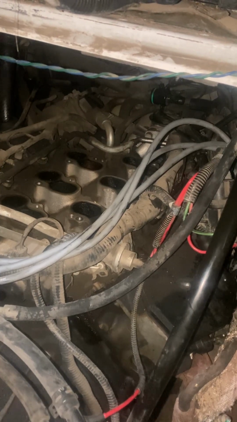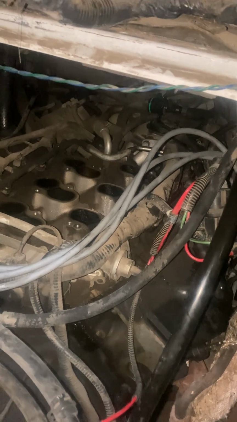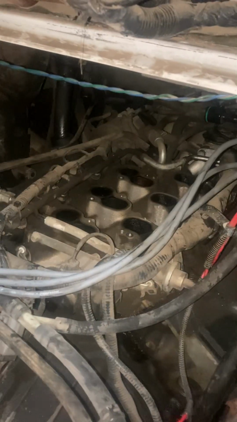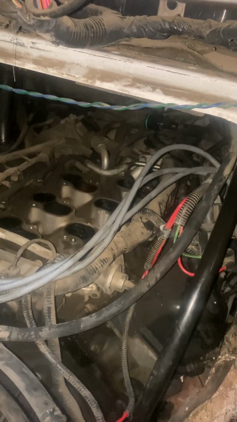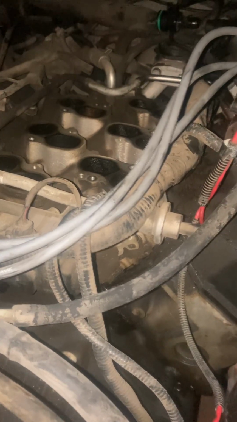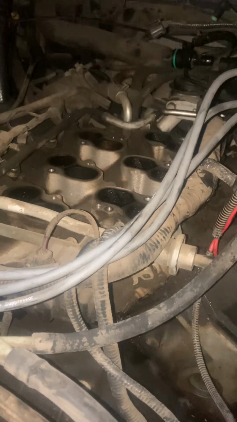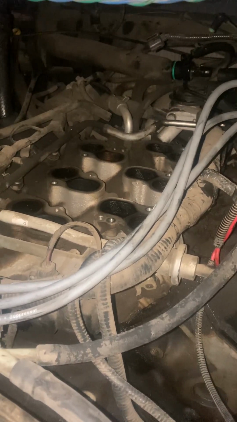And the reason this wasn't setting any EGR codes is because the EGR is still working properly. It's sending the gases into the combustion chamber, but it's causing it to misfire because there's so much exhaust in the cylinders. Anyway, just wanted to share this with you guys because it might be something difficult to diagnose, especially if you're working on your own cars. Obviously, if you take it to a shop, I'm sure they'll know what it is right away, especially if they have the experience.